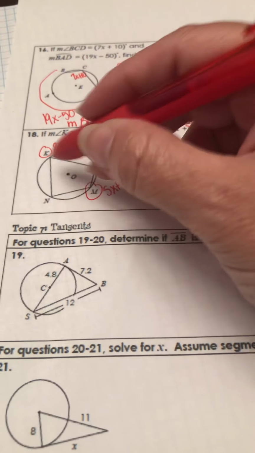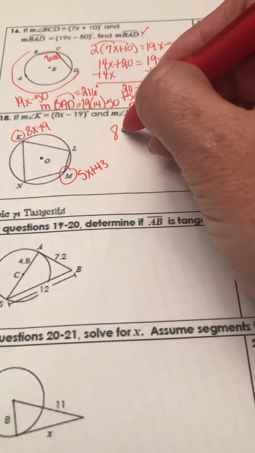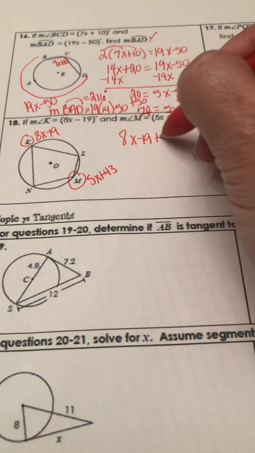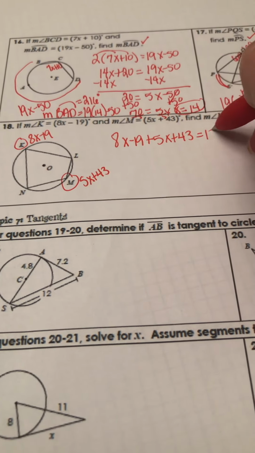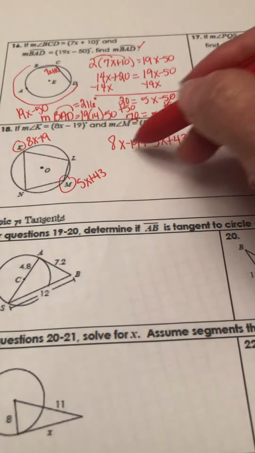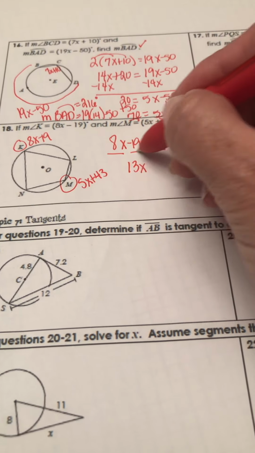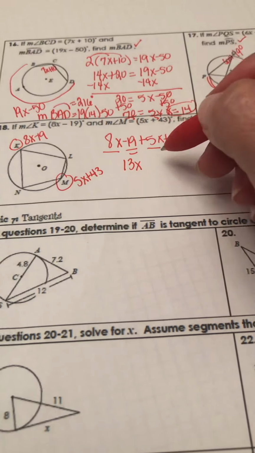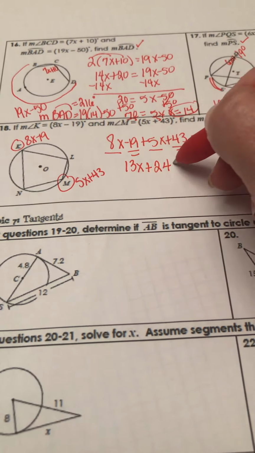And notice these two angles are opposite one another, so they're equal to 180. So 8x minus 19 plus 5x plus 43 is equal to 180. Now let's combine like terms. 8x and 5x is 13x. Negative 19 and 43 is a positive 24.